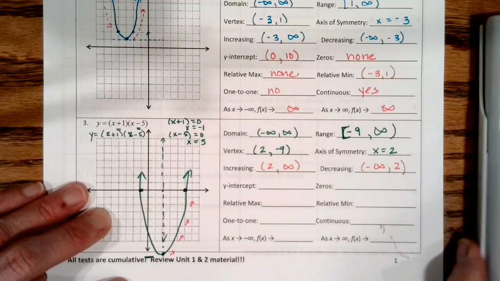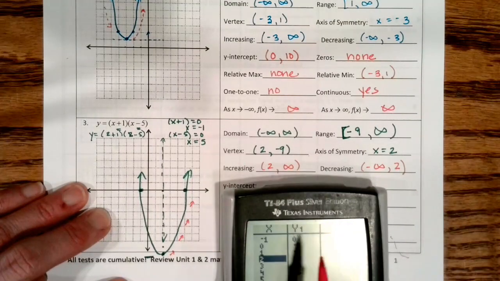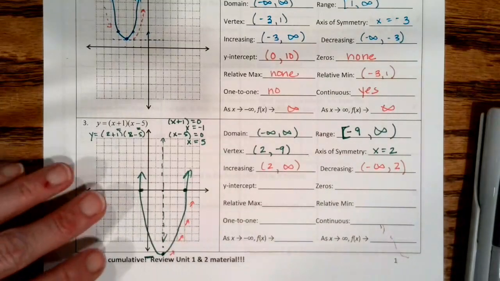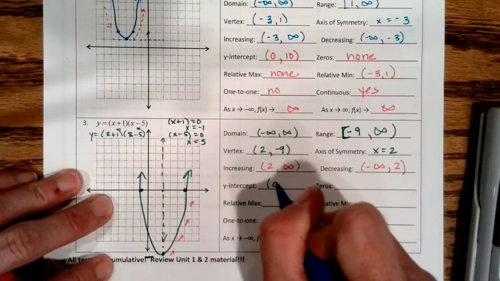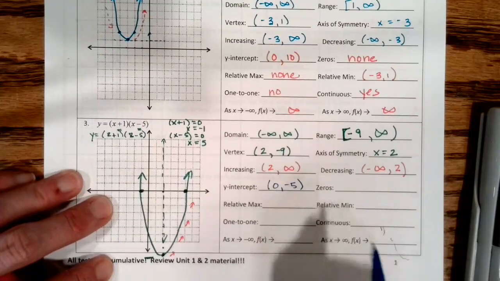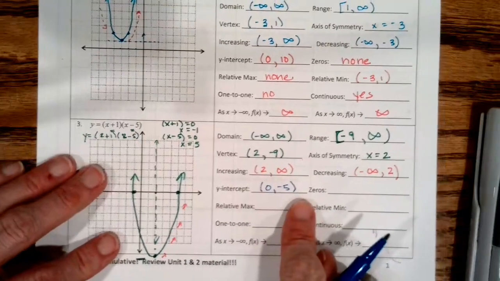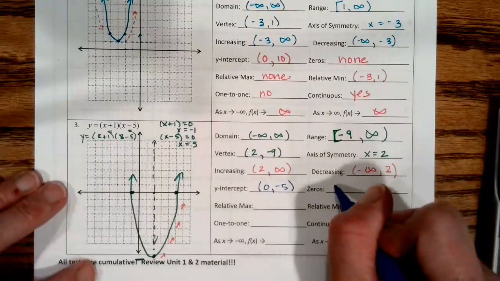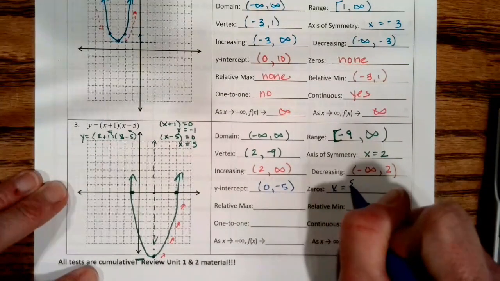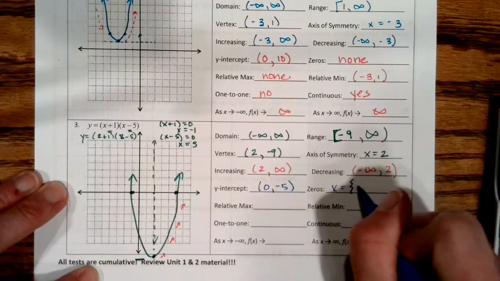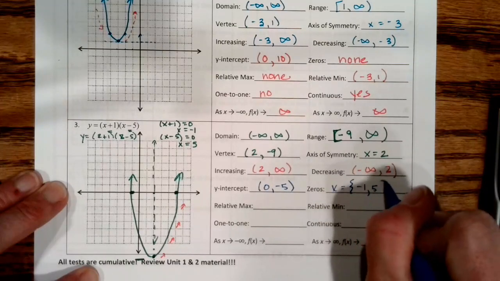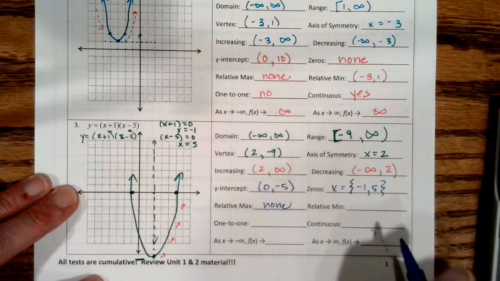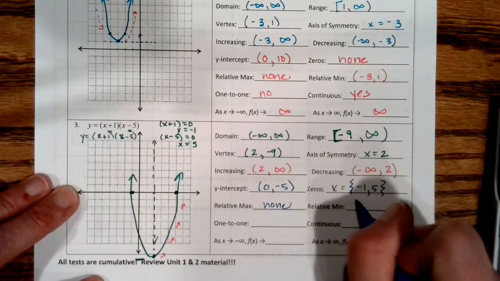My y-intercept is going to be my output when my input is 0. So that sounds like over 0, down 5. And my zeros, that's the easy one. My zeros, I get x = -1 and 5. My maximum is none. My minimum is going to be my vertex.